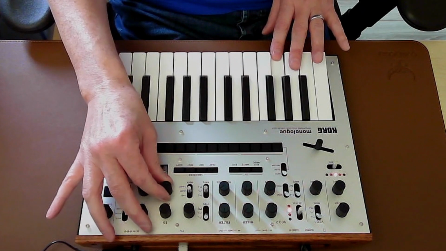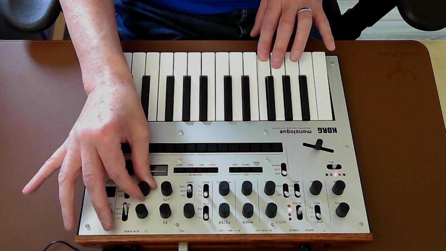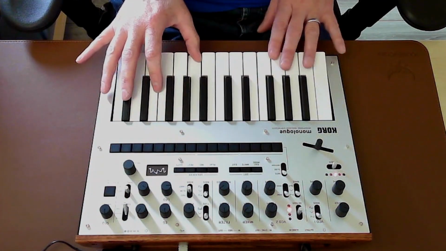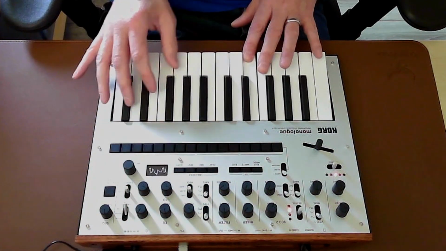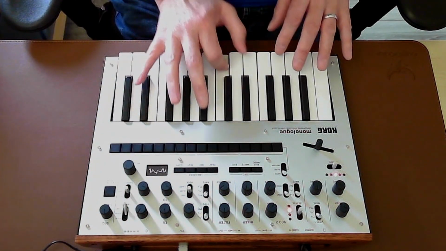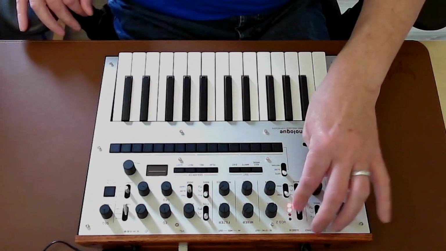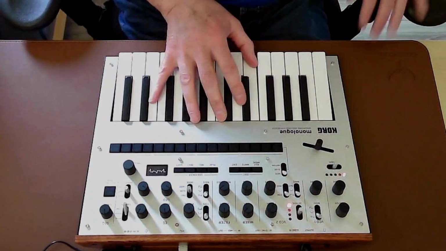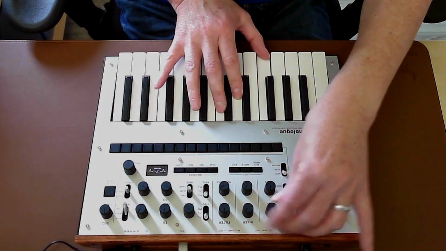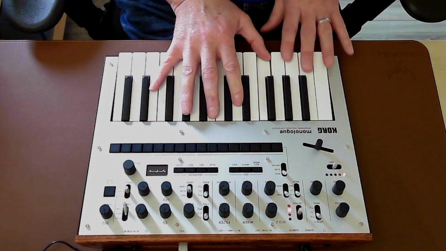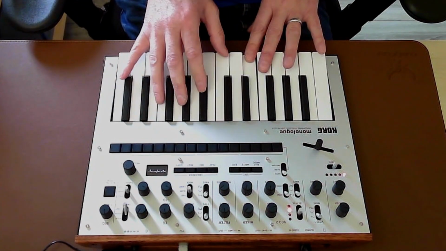We'll bring in a bit of the LFO. We'll put it onto Sawtooth as well. So yeah, I said we can put that down. So yeah, nice. You get some really nice grungy sounds.